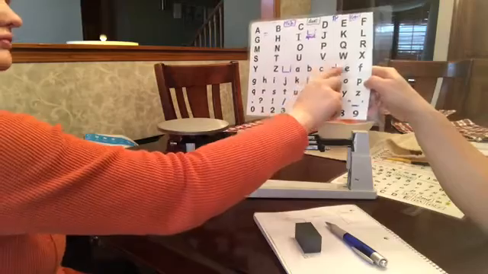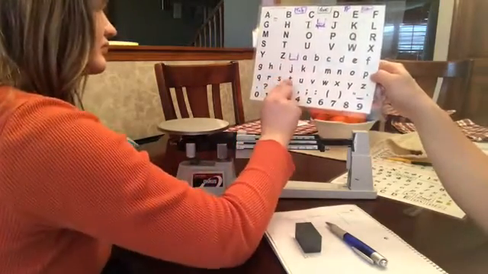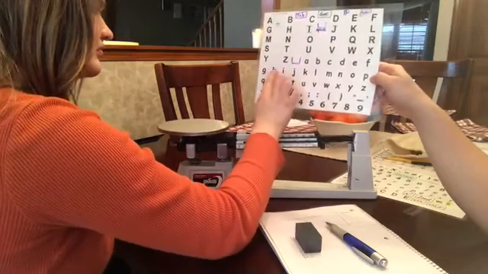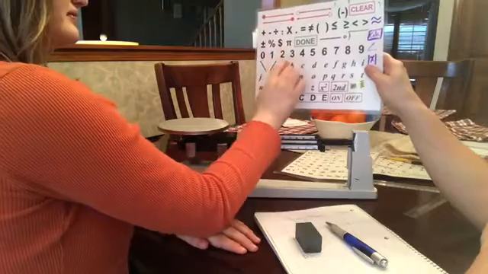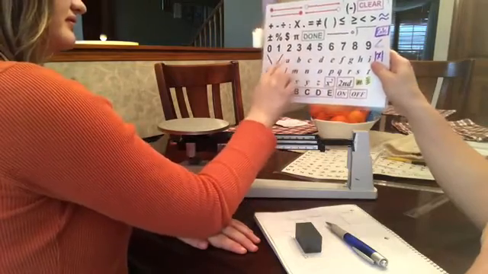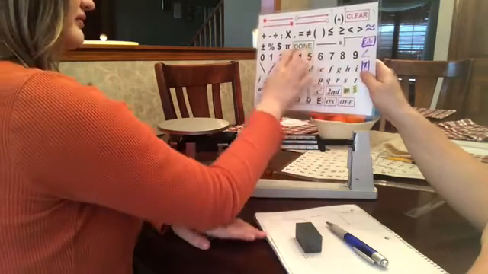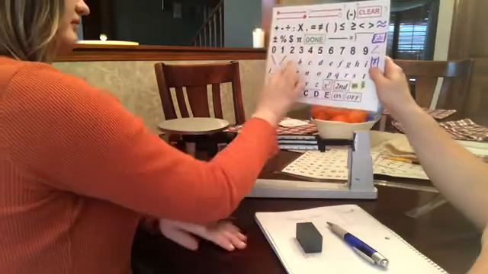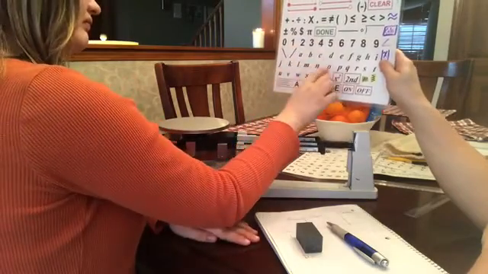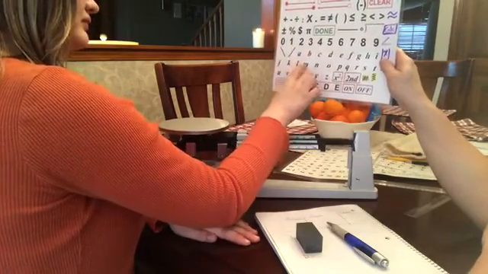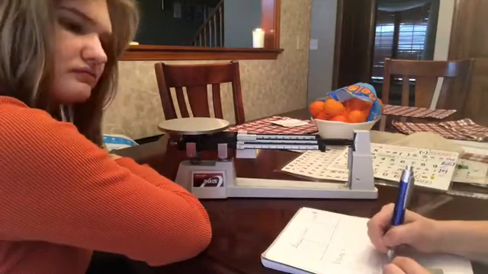D, E, N, S, I, T, Y. Here, I'll bring your math one out. Is equal to M, A, S, S over V, O, L, U, M, E. Okay, so density equals mass over volume. Okay, I'm writing that down.